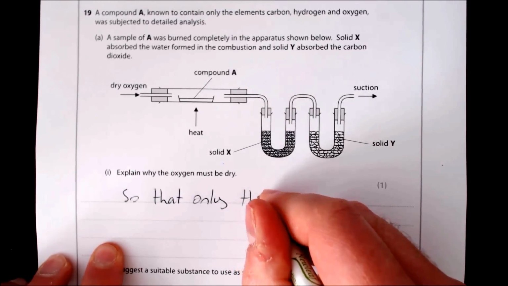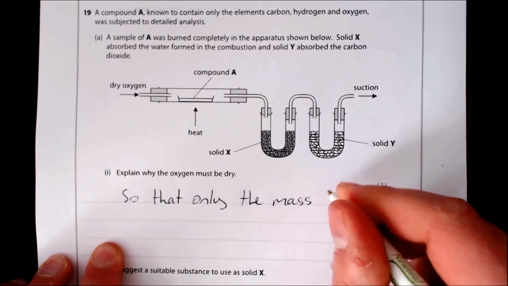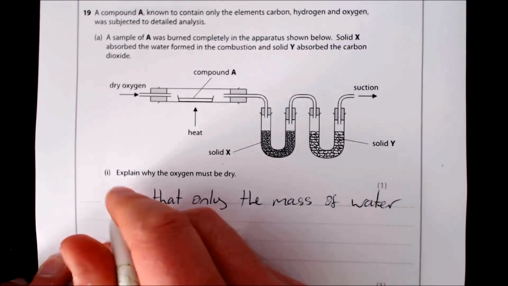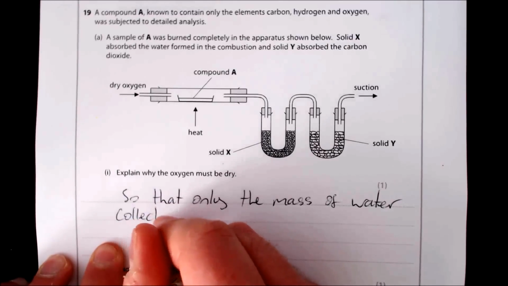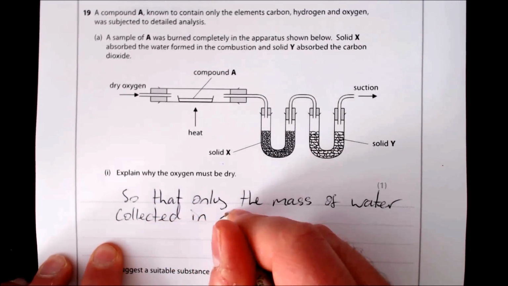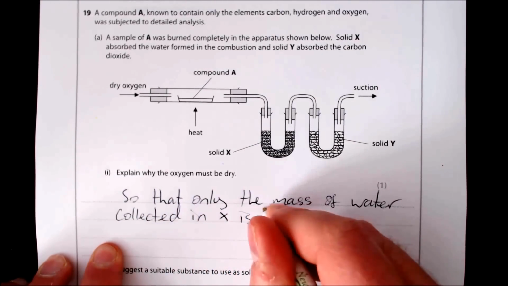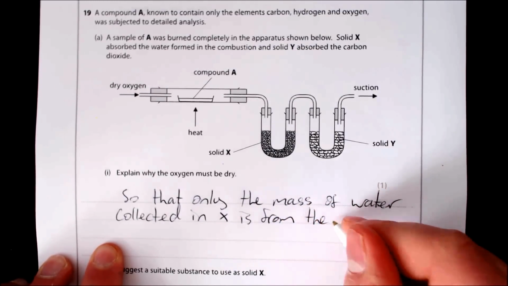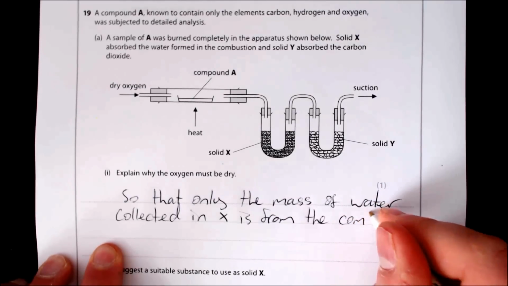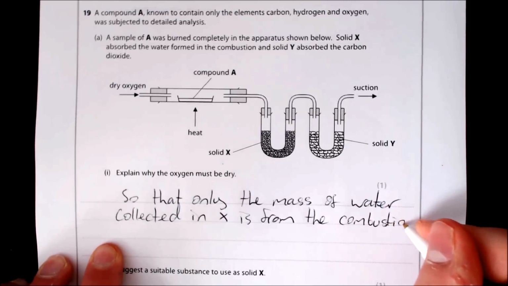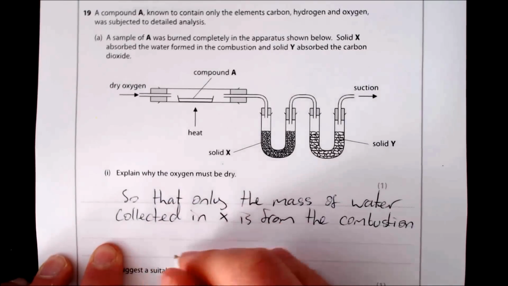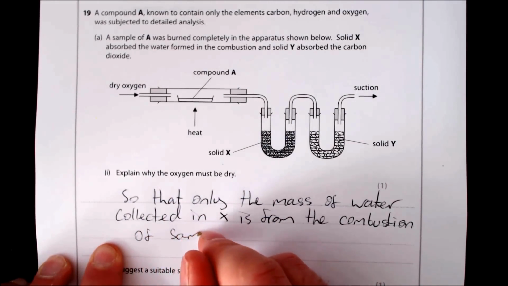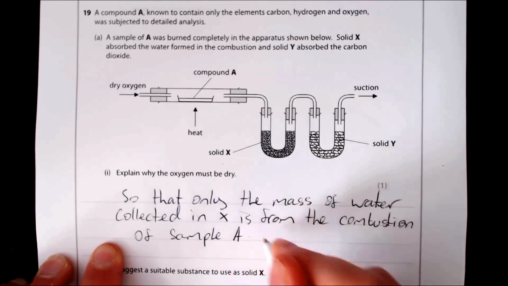So only the mass of water collected in X is from the combustion of sample A. Okay, so you get 1 mark for that.